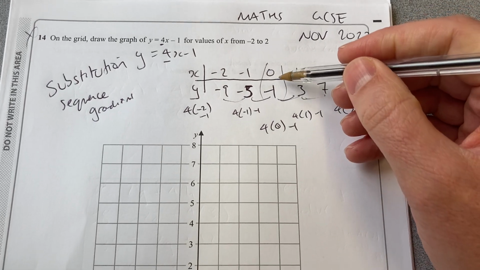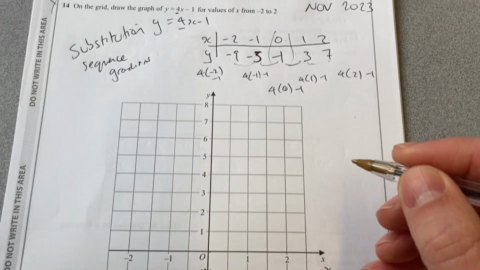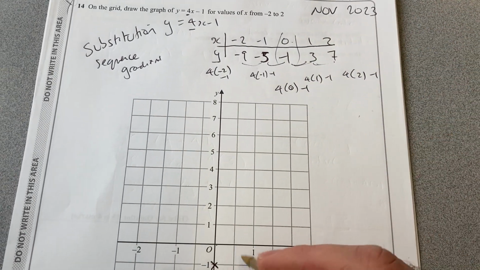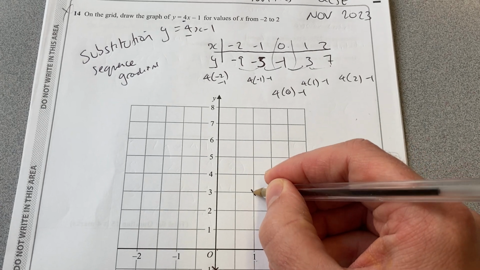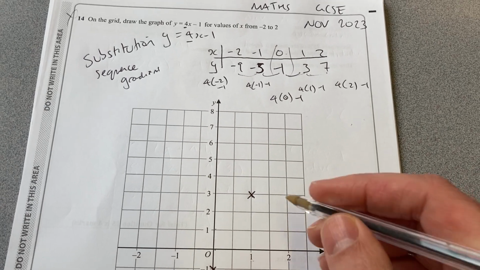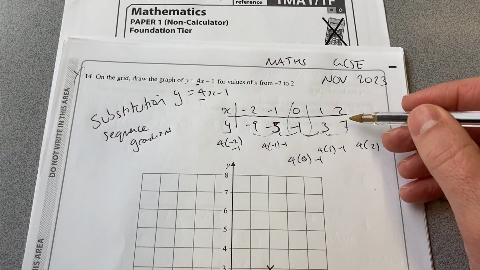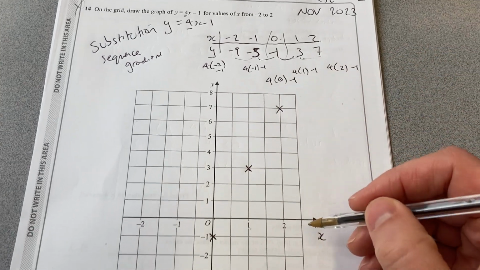So I'm going to start again with 0. 0, minus 1 is there. 1, it's 3. The scale is slightly different. It's 2 blocks for 1. So 1 is 3. The y-axis has 1 block, whereas the x-axis has 2 blocks. 2, 7 becomes the next point. 2 and 7. So I mark it there.